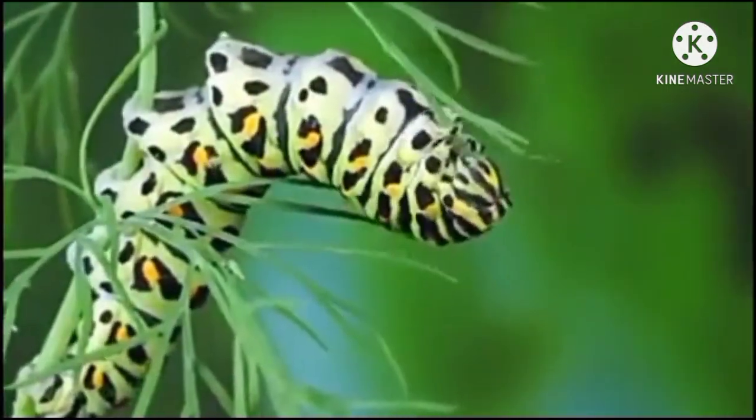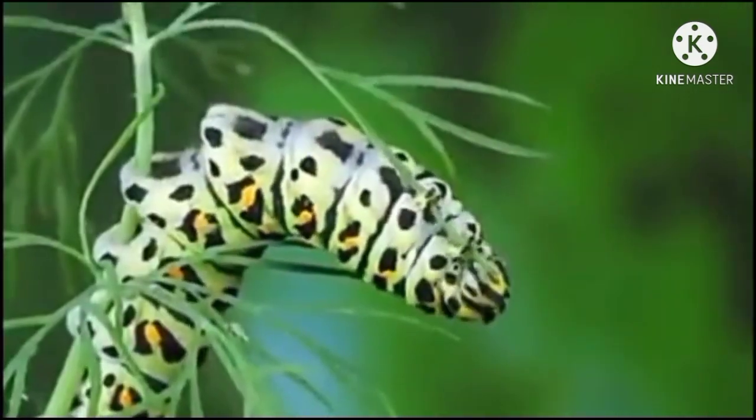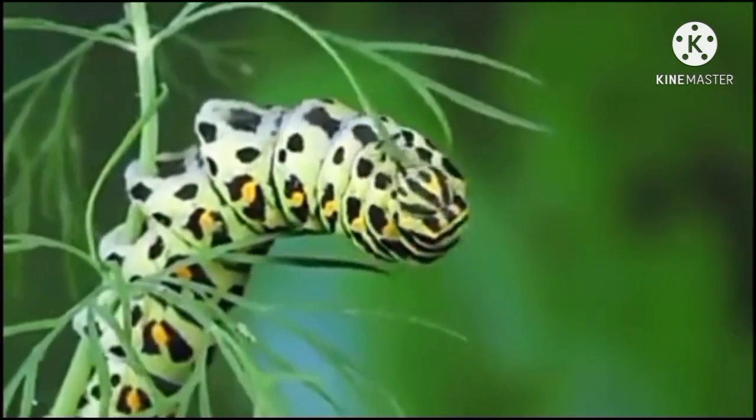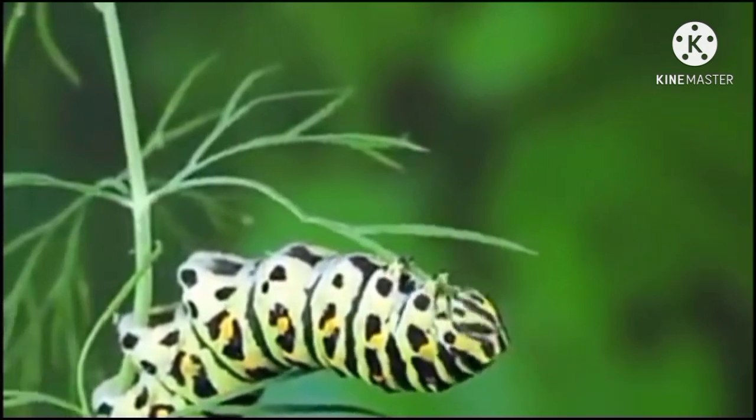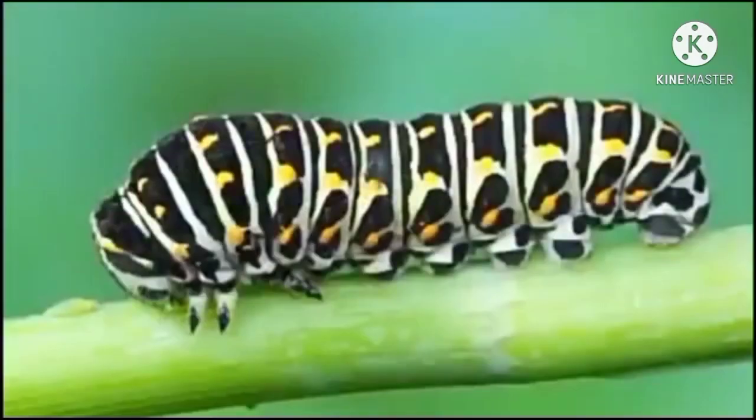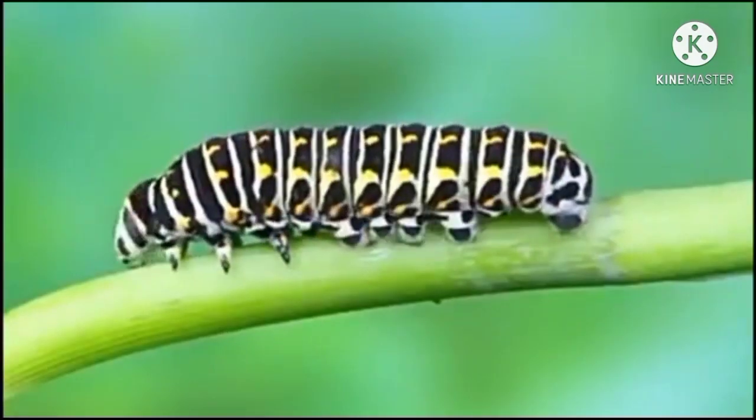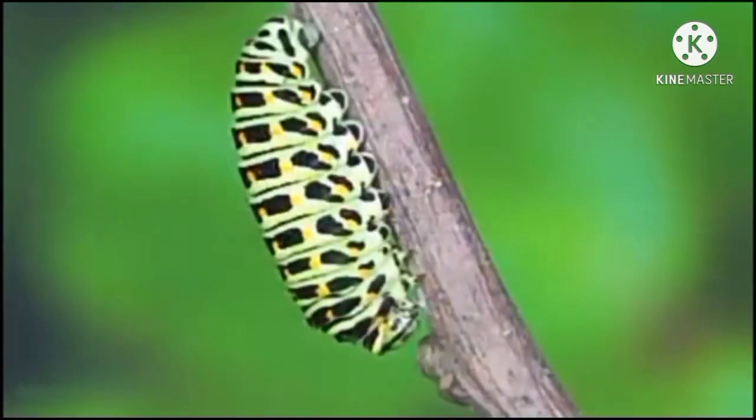The color also changes, as you can see here. During this stage, the caterpillar sheds its skin many times, and that is known as the molting process, as it is done by the cockroach.